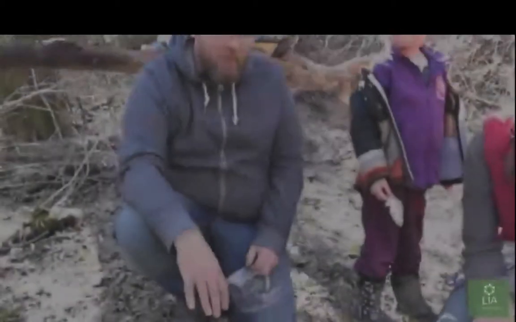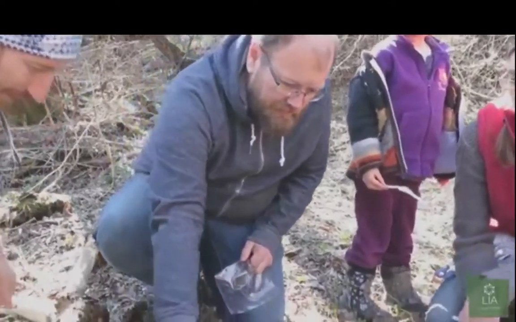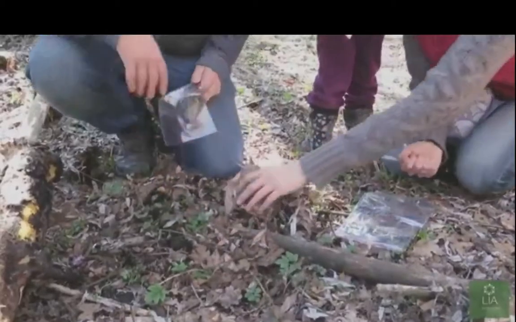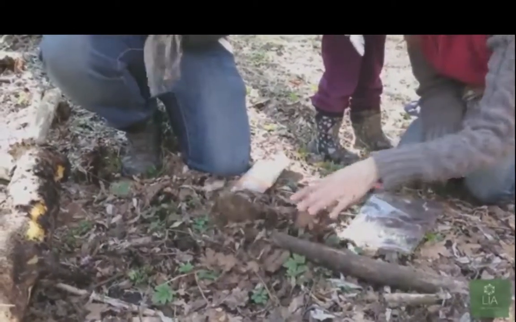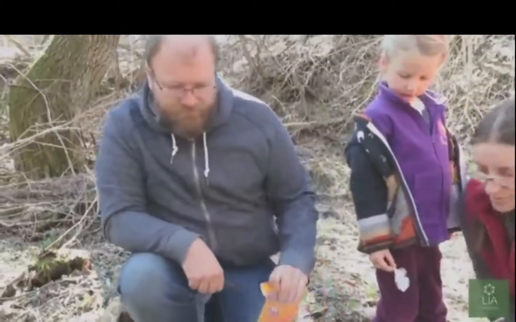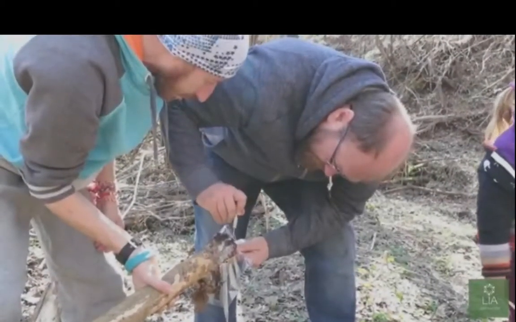Look at this big log. When you're finished looking for your mycelium, try and cover it up, because of course you want it to not be disturbed by us, and we want it to carry on living and do its little thing. Cool.